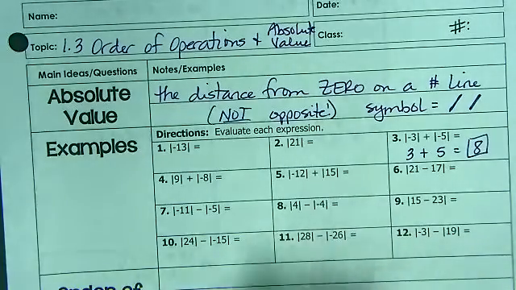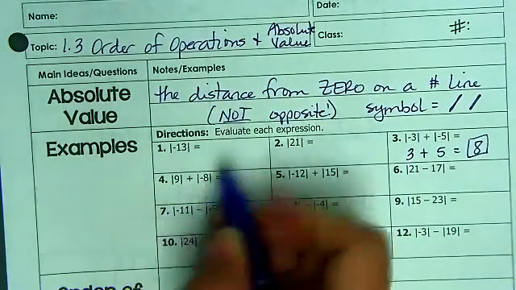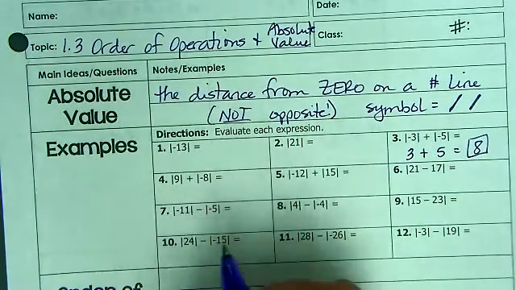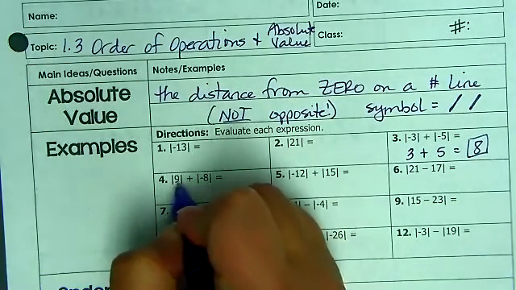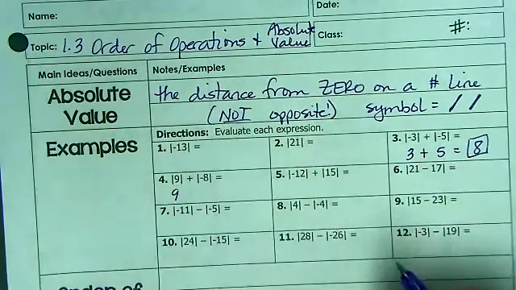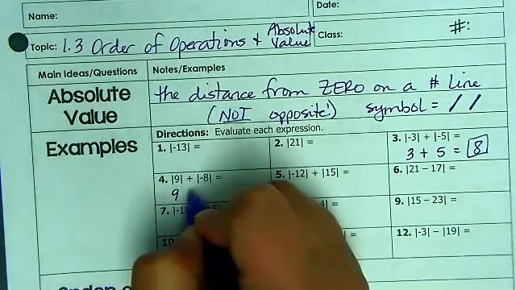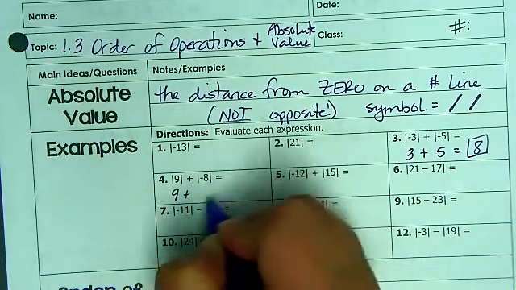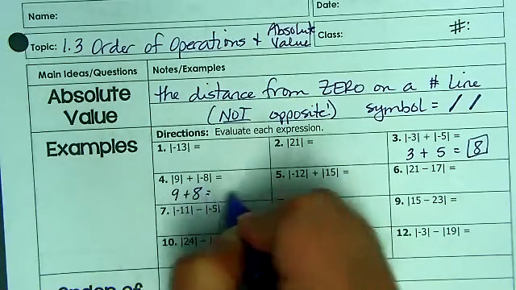Next one we're going to work is 4. Again, the absolute value of 9. That means I want to know how far +9 is from 0. +9, not -9. Plus, the absolute value of -8 is 8. Add these together and we get 17.